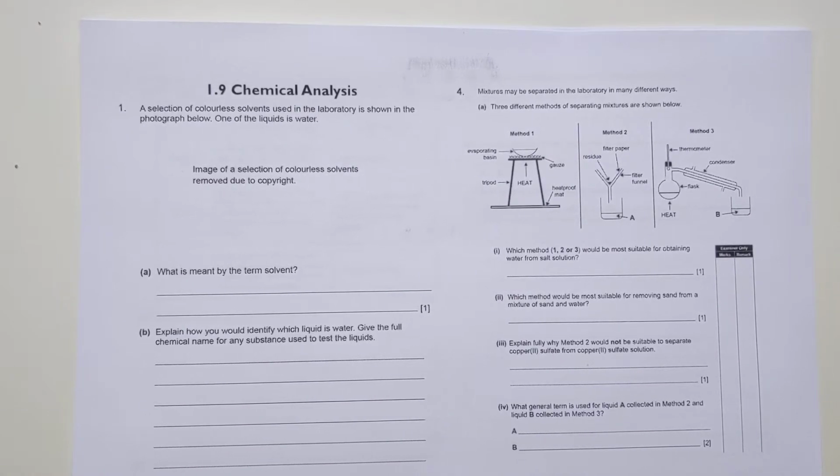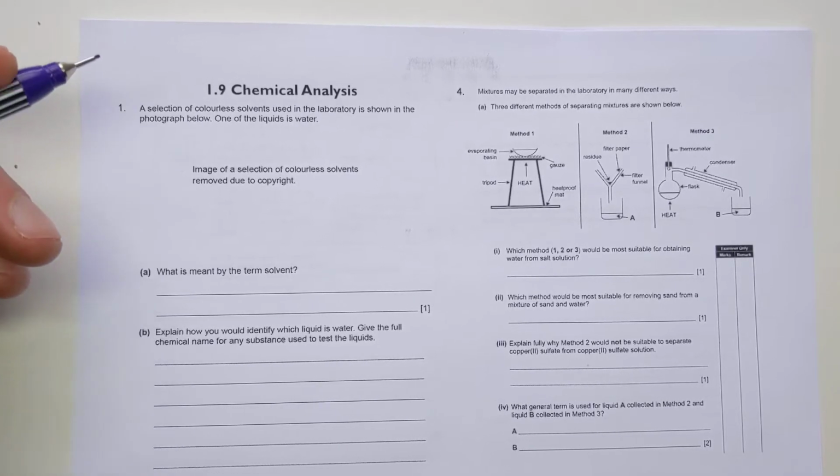So we're going to have a look through the answers here to the 1.9 chemical analysis questions. But again, just to reinforce, you already have the mark schemes to these questions. So just use this video if you get stuck on one and the mark scheme doesn't make sense, and I'll be explaining a wee bit more detail in this video, so you can skip forward, skip back as you need to. Question 1 opens with the definition.